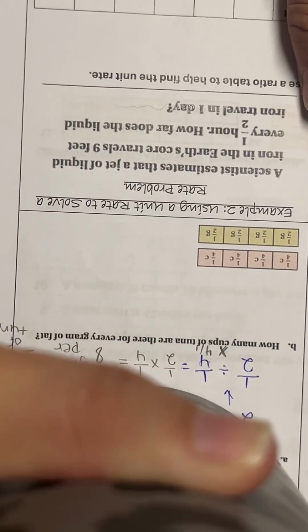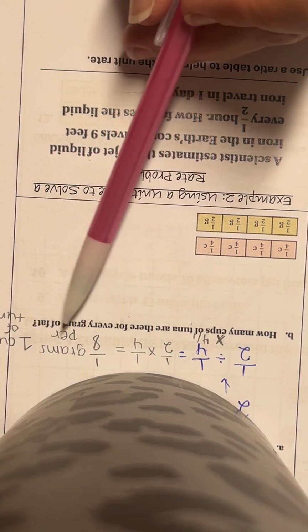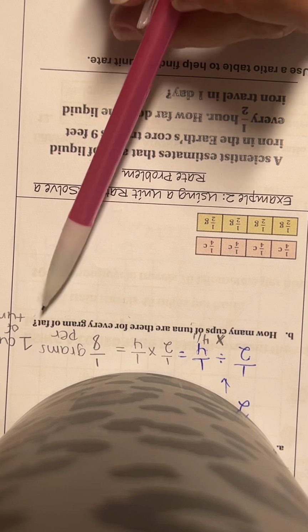You could do that, but it will show us that in this second option here, this part B. So let's take a look at part B. Part B says how many cups of tuna are there for every gram of fat, okay? So now what we need is to write this ratio.